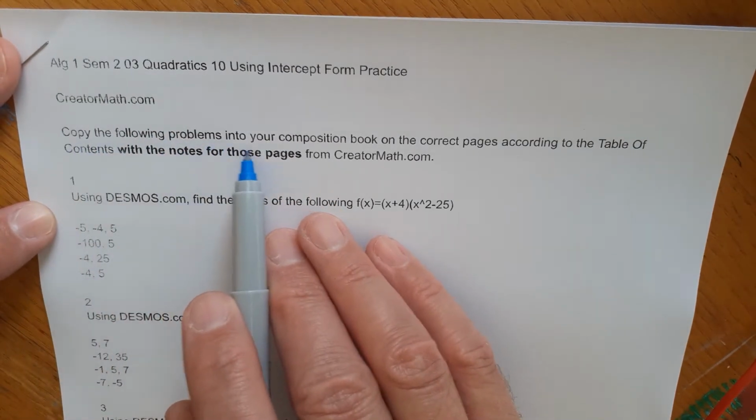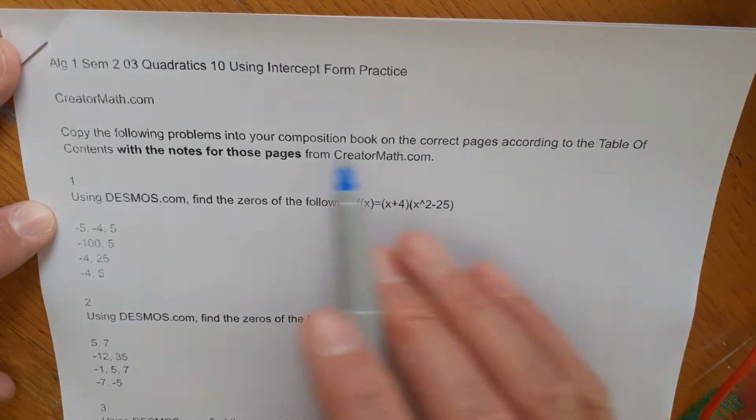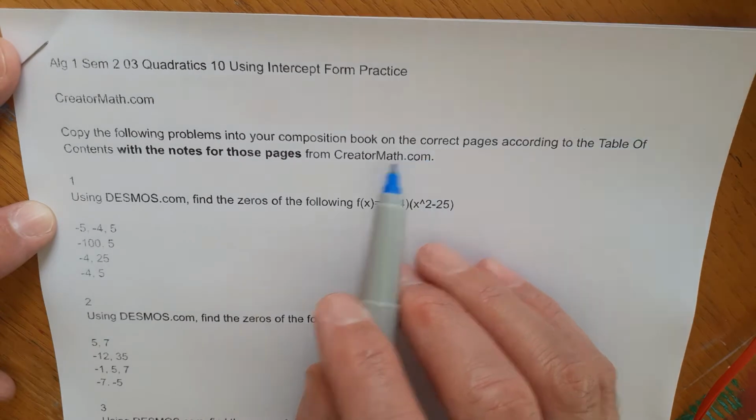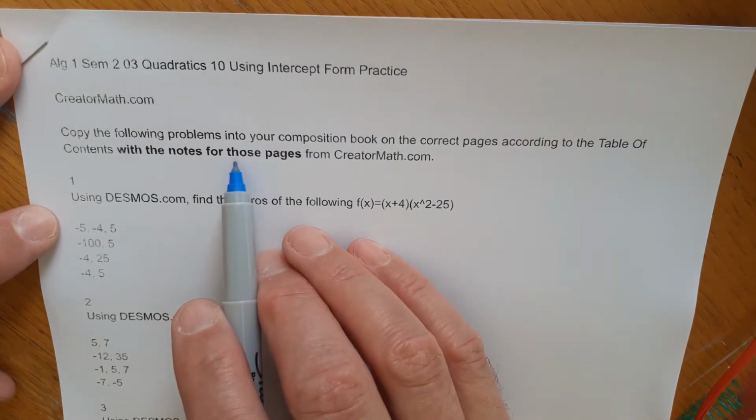Copy the following problems into your composition book on the correct pages according to the table of contents with the notes for those pages from creatormath.com. So get the notes off the table of contents, put those on the right pages in the comp book.